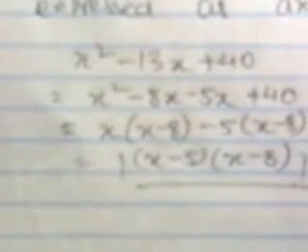So in this example, a, which is the coefficient of x squared, equals 1. What we have to do is look at the value of c, that is 40, and the value of b, that is negative 13. So we have to come up with 2 numbers which, when added together, evaluate to negative 13, and the same 2 numbers have to multiply together to give positive 40, that is c. So those 2 numbers have to add to b, which is negative 13, and multiply together to give c.